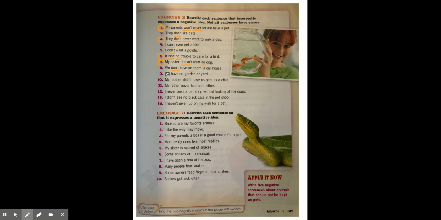Let's look at number 9. We have no garden or yard. Well, here's a negative, but that's the only one. So this one is okay. Oh, I didn't circle this one. Oh, that's a double negative there.